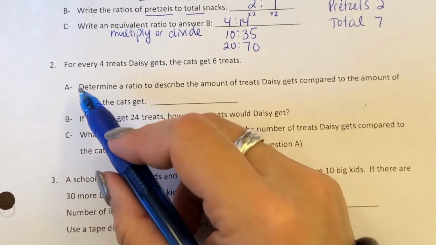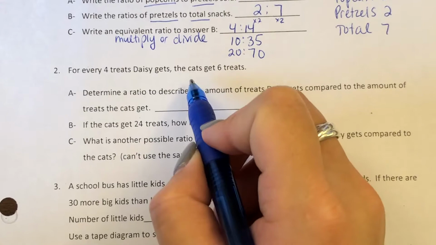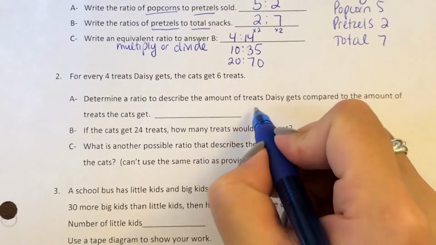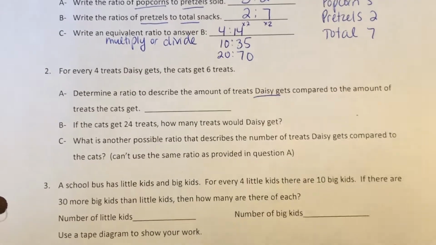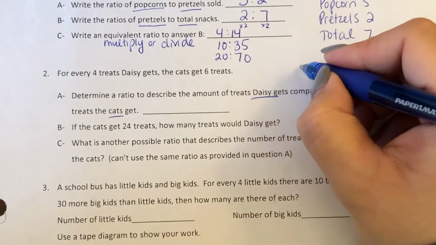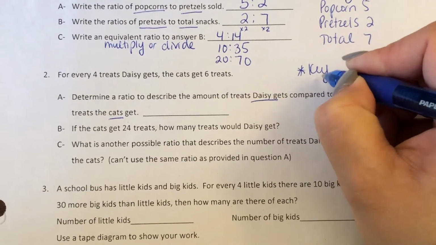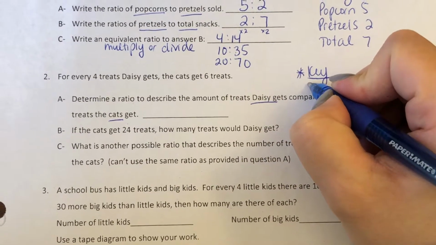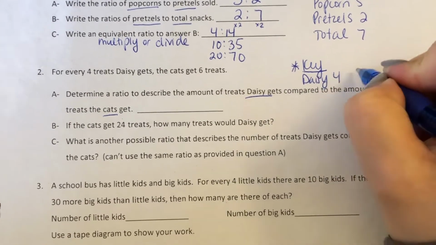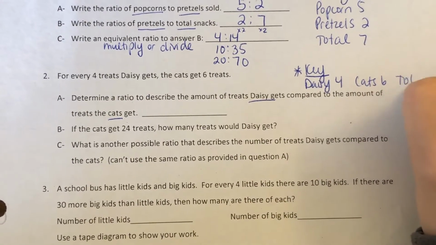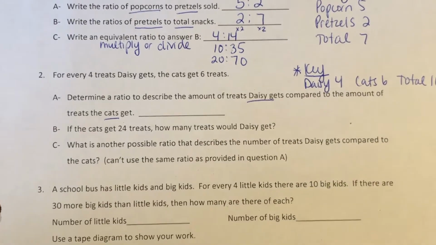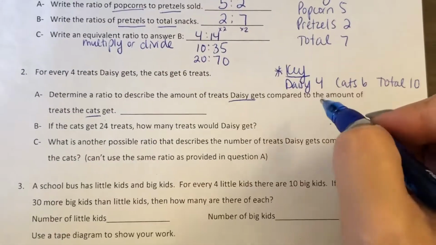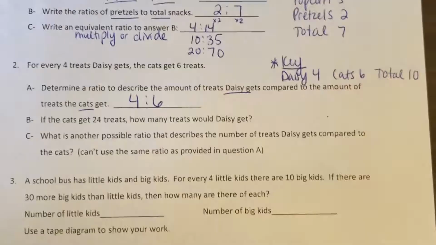Okay, look at number 2. It says for every 4 treats that Daisy gets, the cats get 6 treats. So letter A asks you to determine a ratio to describe the amount of treats that Daisy gets compared to the amount of treats that the cats get. So I'm again going to make a quick key. Daisy is 4. Cats are 6. Total is 10. So the ratio of Daisy to cats, I can just look here, or I can look back at my problem if I want, is 4 to 6.